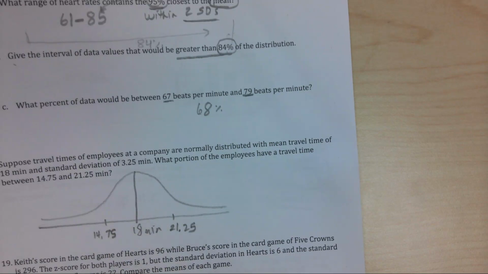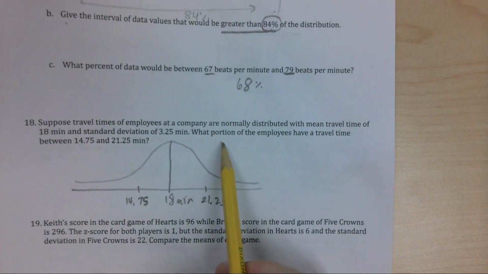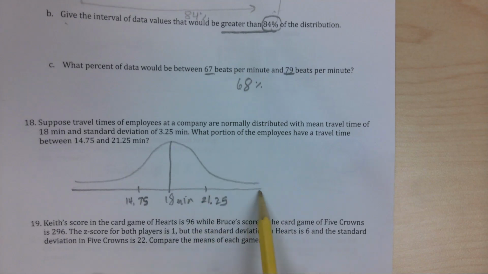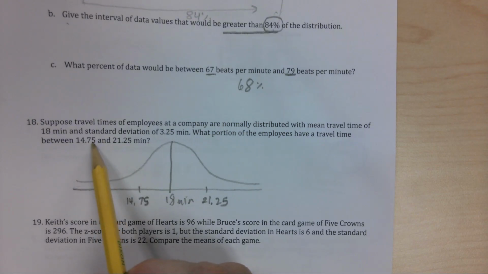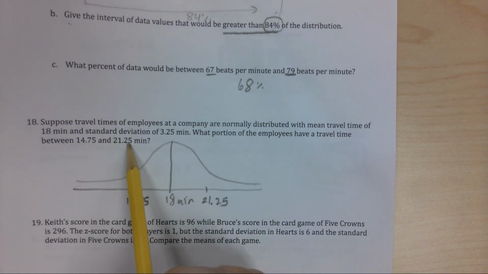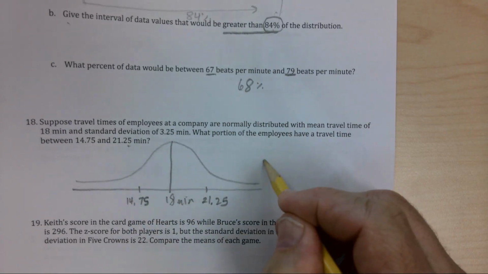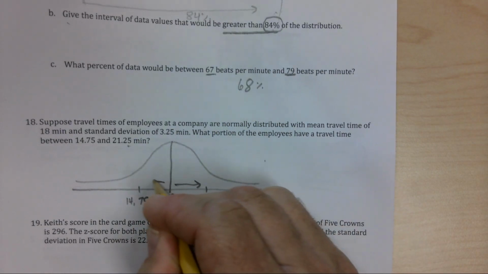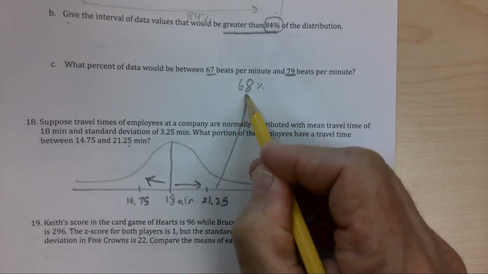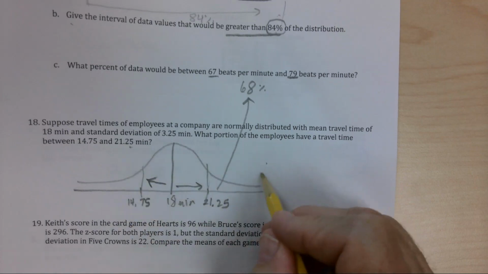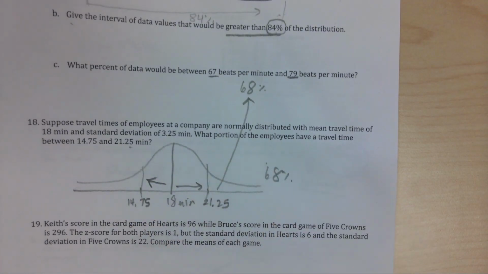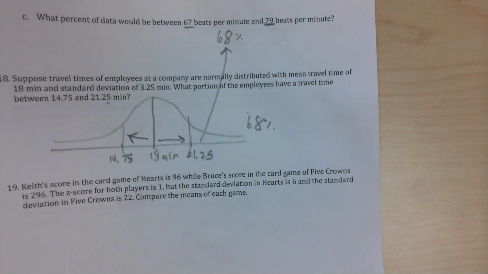And it says what portion, before we keep going, what portion of the employees have a travel time between 14.75 and 21.25? So you see how they want to really, so this is 1 standard deviation and 1 standard deviation, which takes us up to that problem. It fits within that window, so that'd be 68%. Looks like it's going to be hard, and it's not.